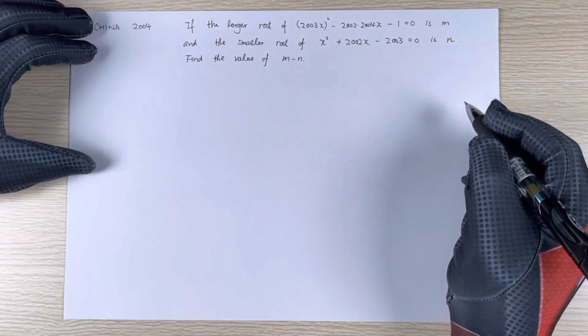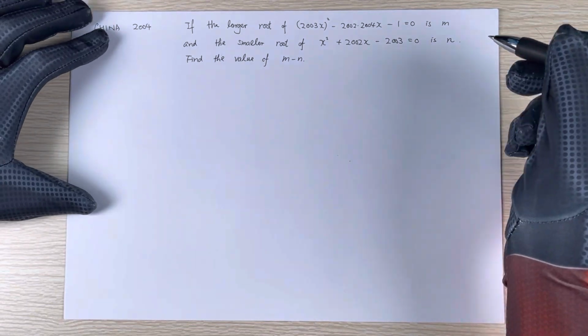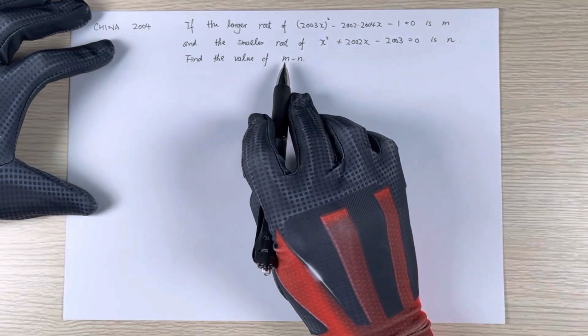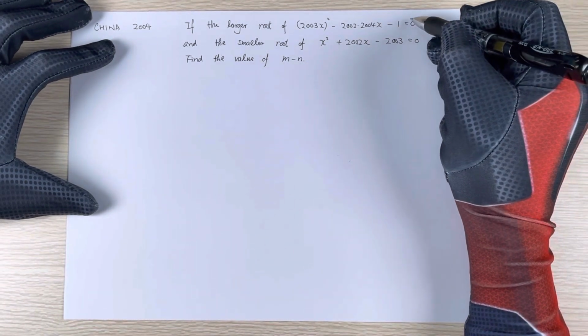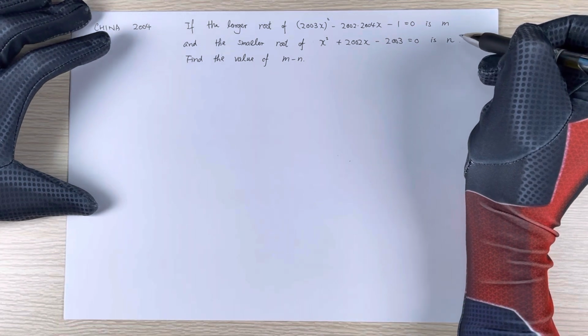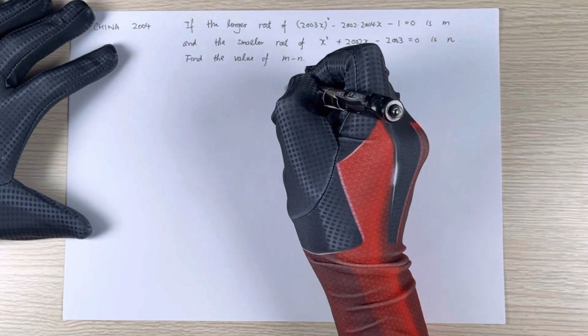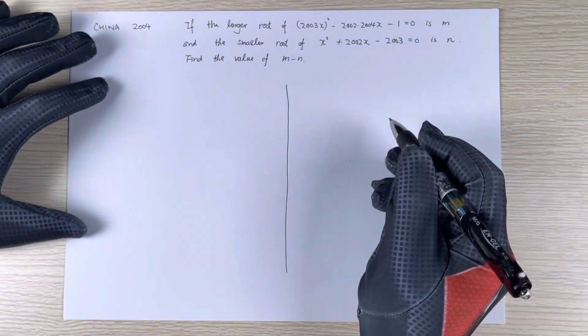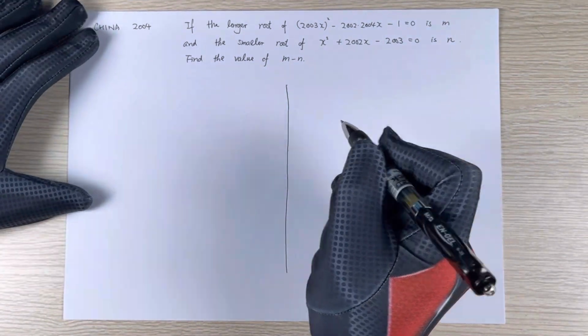So we have two quadratic equations, and we are asked to find the difference of two roots, one being the larger root of the first equation, and the other the smaller root of the second equation. Since we have two equations, let's divide the paper into two halves. Let's take a look at the first equation.